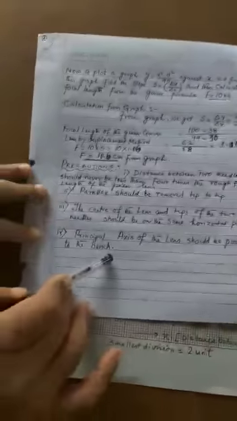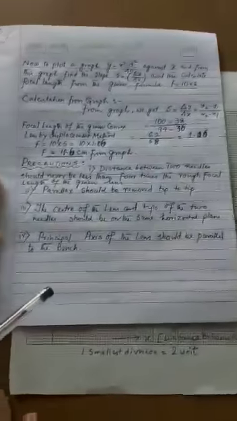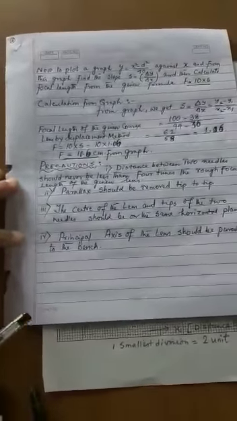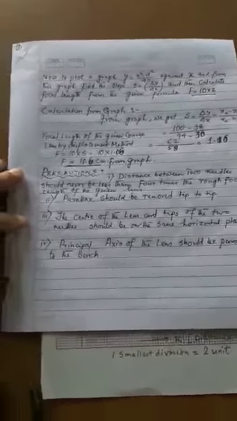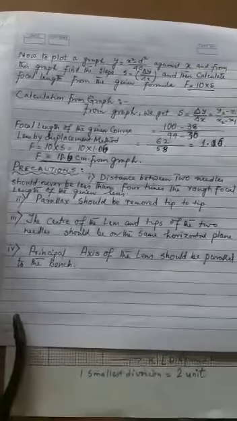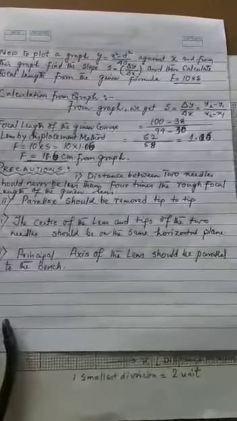So this practical is a very important part for your coming examination. There are some precautions here. You should also write this practical in your lab copy. It is very, very important for the coming 2021 examination. This is the complete practical.